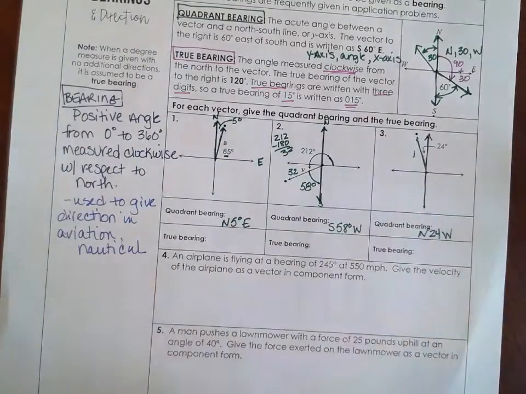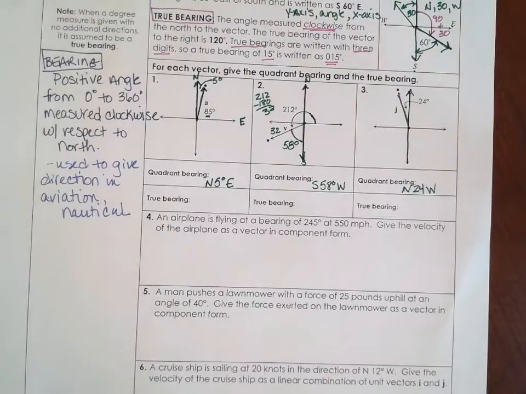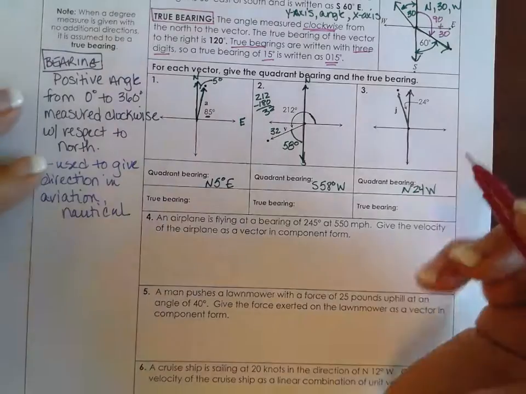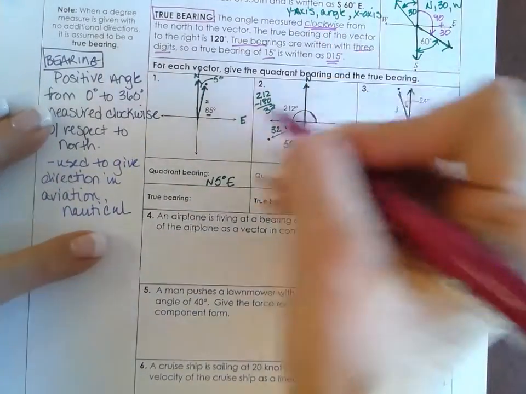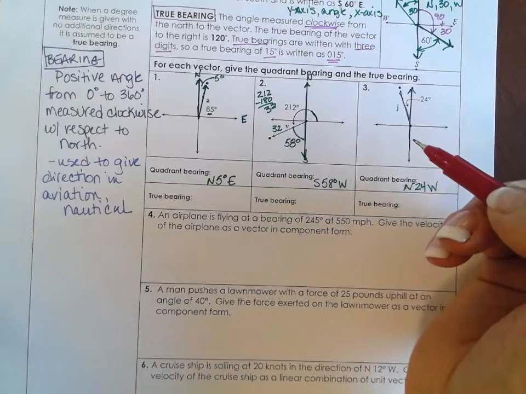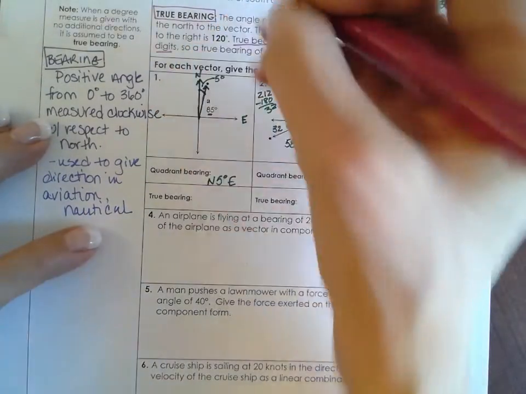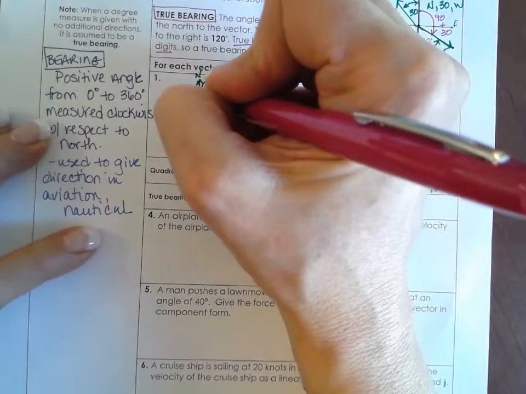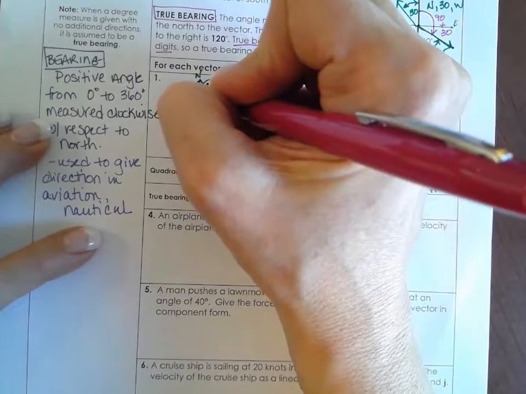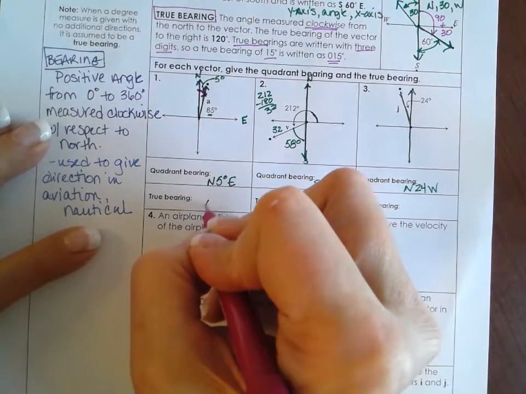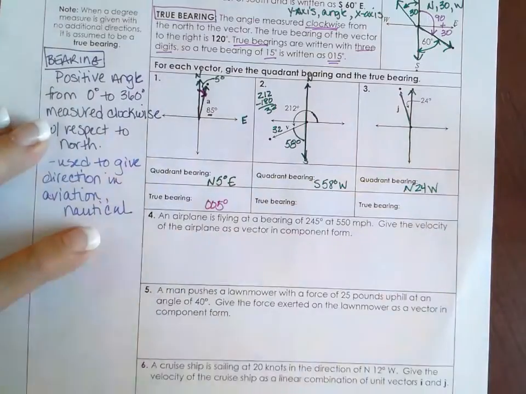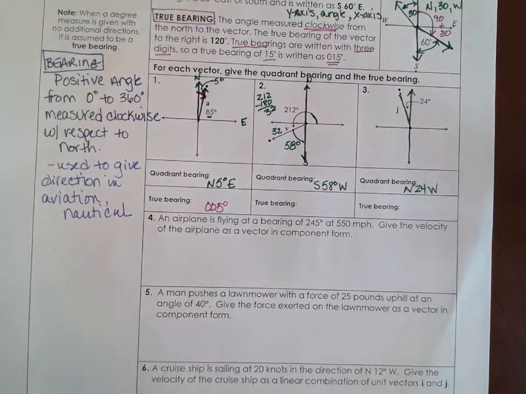Okay, now for the true bearing. It's measured clockwise from the north of the vector, okay? So north of the vector, I'm just at 5 degrees, right? Because I'm going from north until I get to the vector. So it's just 005 degrees. Okay?